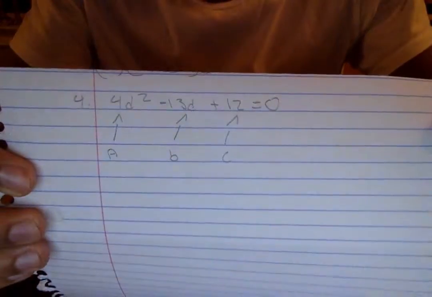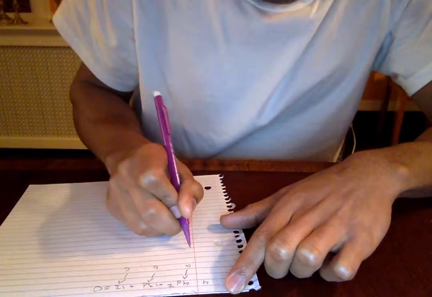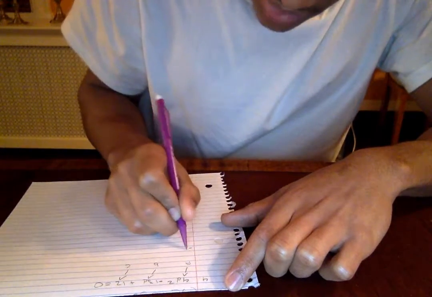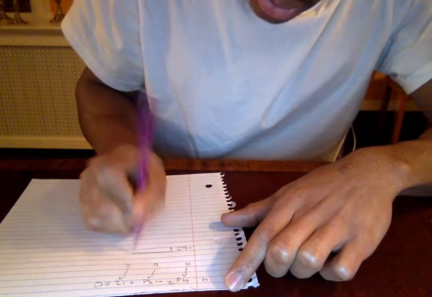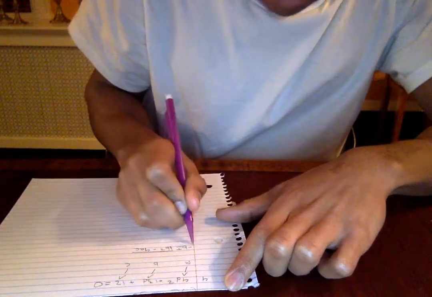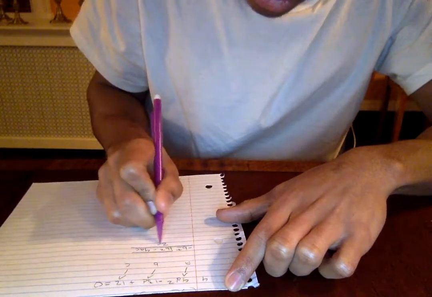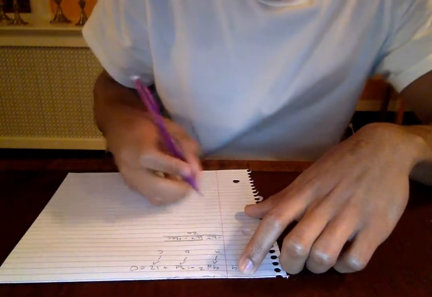And so to plug all this information into the quadratic formula, we need to know what the quadratic formula is. So it should be written as such: negative b plus or minus the square root of b squared minus 4ac, and all of that over 2a. Just like that. So now all we need to do is plug in our information.